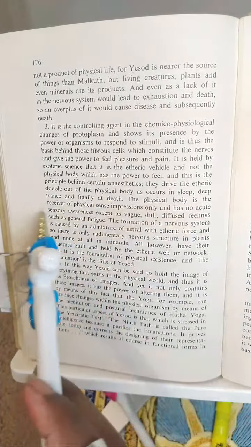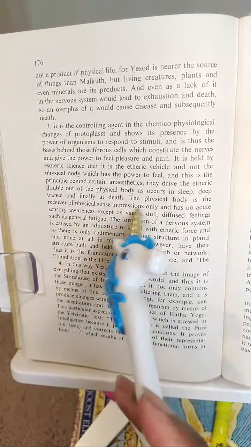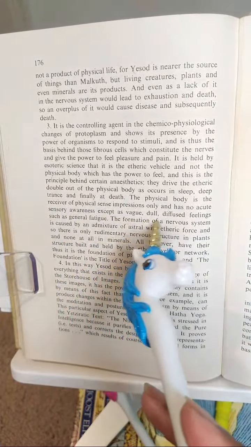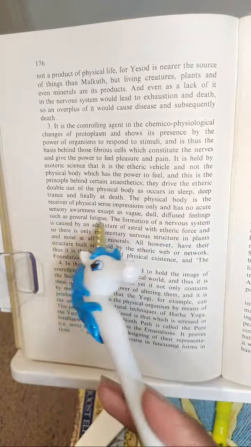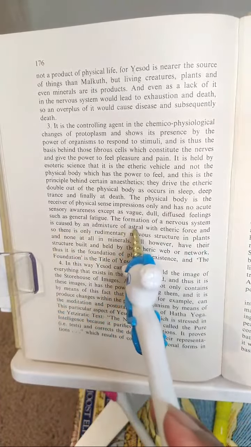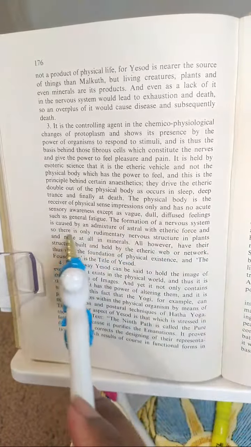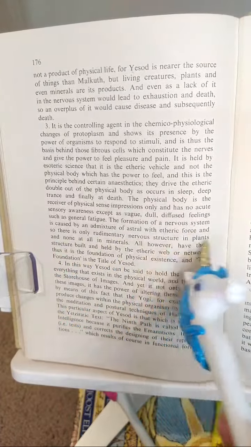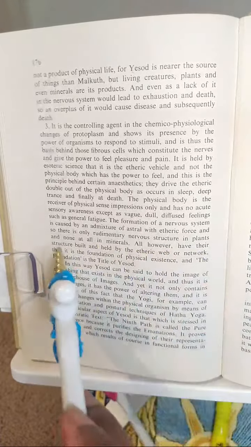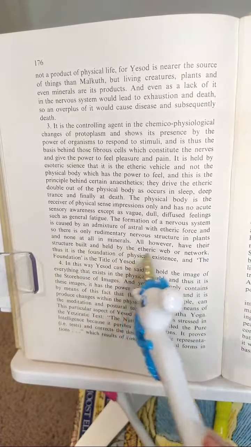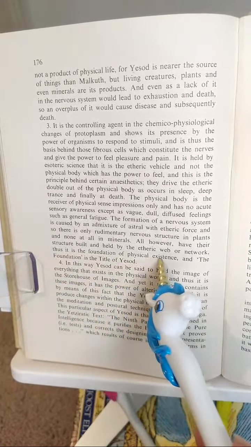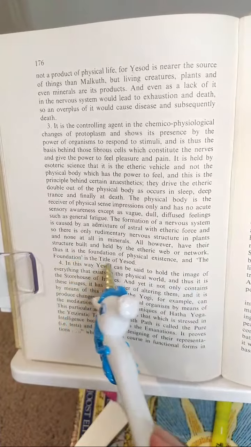The physical body is the receiver of physical sense impressions only, and has no acute sensory awareness except as vague, dull, diffused feelings, such as general fatigue. The formation of a nervous system is caused by an admixture of astral with etheric force, and so there is only a rudimentary nervous structure in plants and none at all in minerals. All, however, have their structure built and held by the etheric web or network. Thus, it is the foundation of physical existence, and the foundation is the title of Yesod.